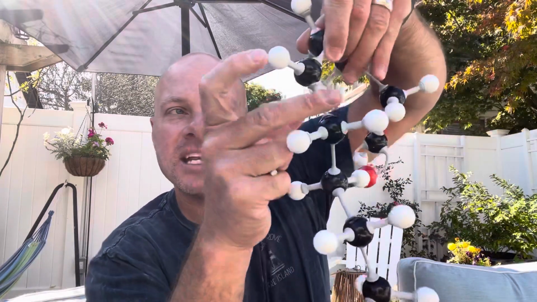One moment. I'll just hold it there. We could connect, and that makes a double bond, one there and one where I'm holding it together, and that makes a kink or a bend in the fatty acid.